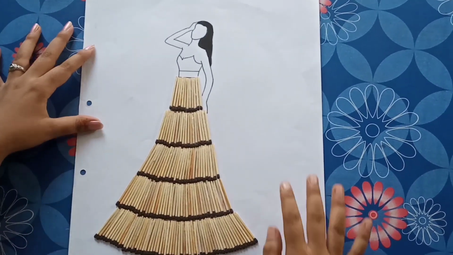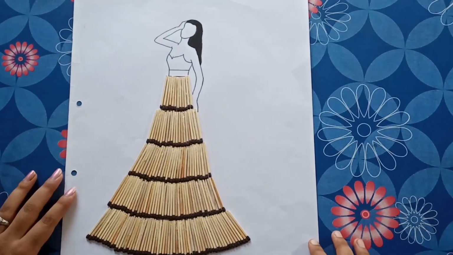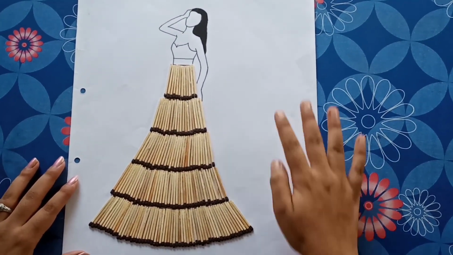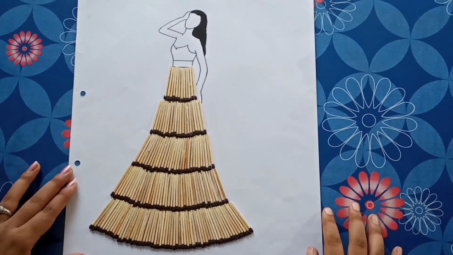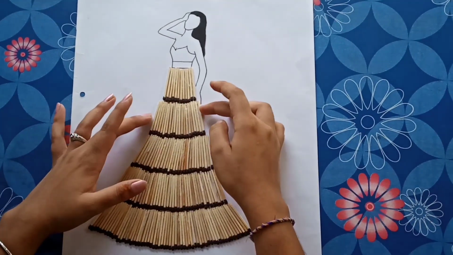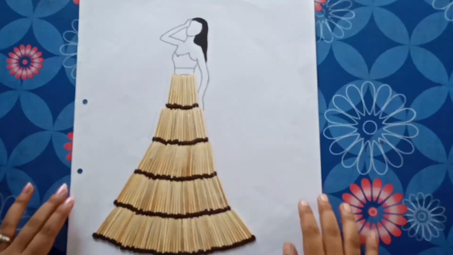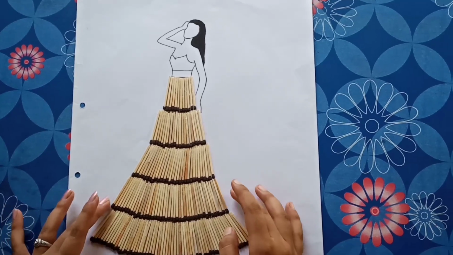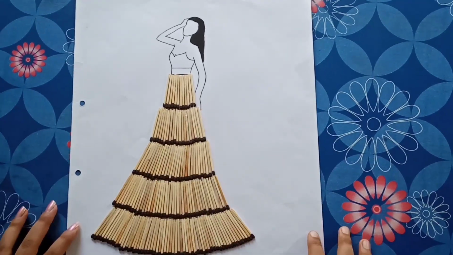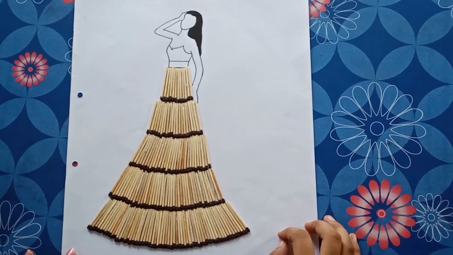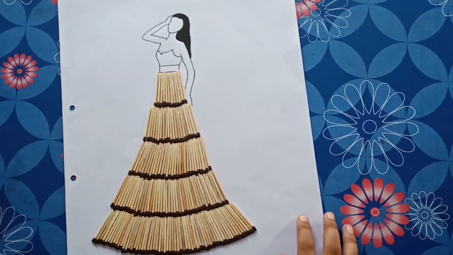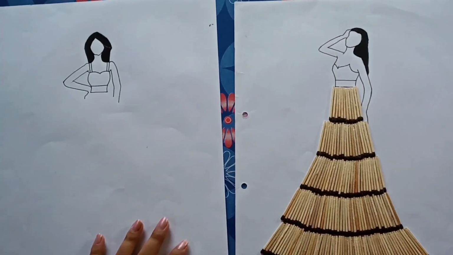Now you can see the dress. It looks totally 3D, and the dress is looking very gorgeous. In my opinion, tell me in the comment section what do you want on this dress. So let's move to the second one.